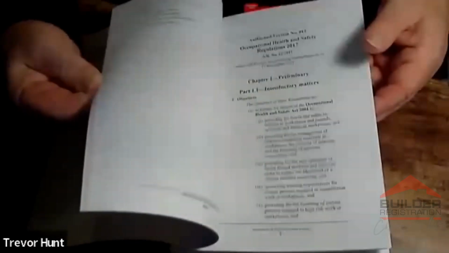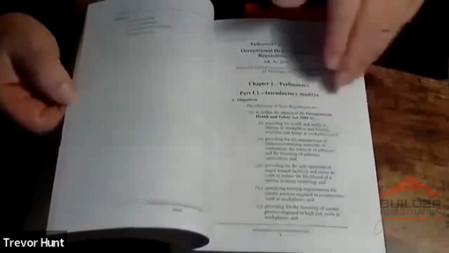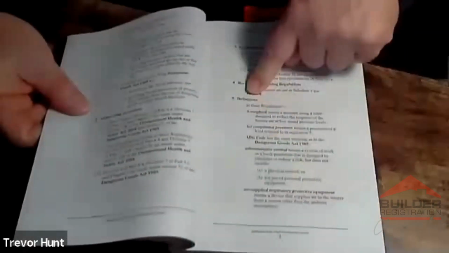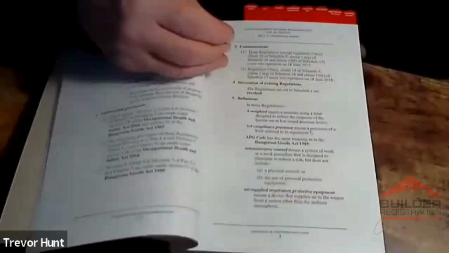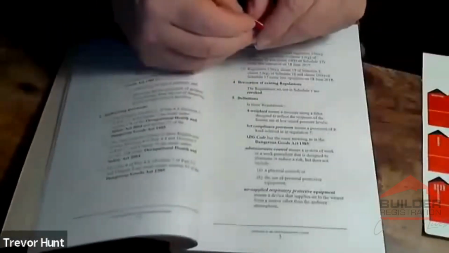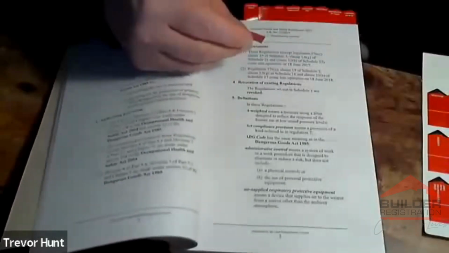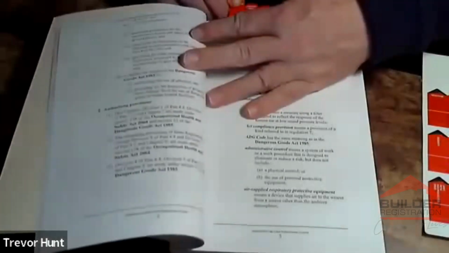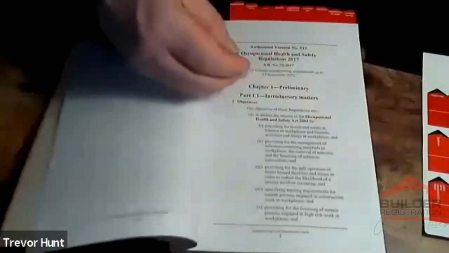Confined space, then to the definitions. It is quite a significant definition section. Page 3, section 5 definitions. And then other than that, on the top, we'll have objectives, which is on page 1. Definitions and objectives.